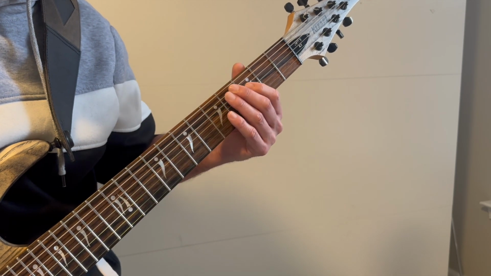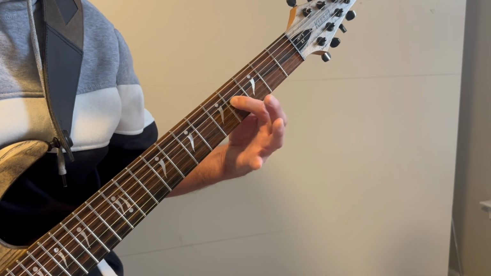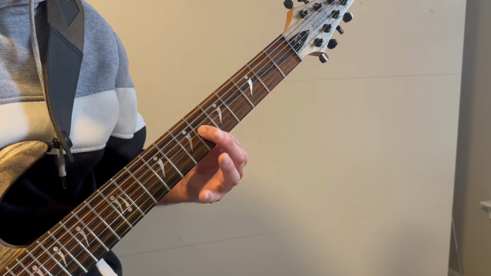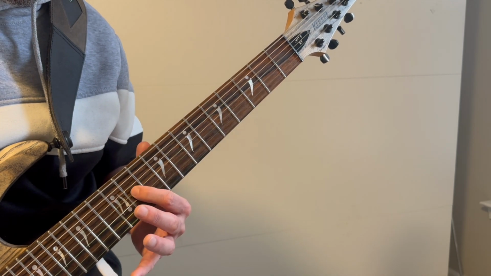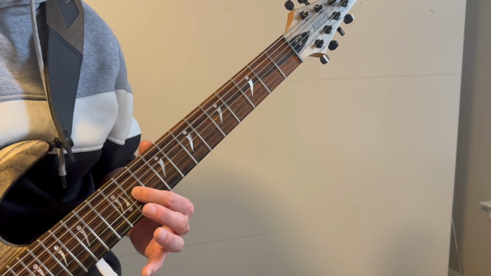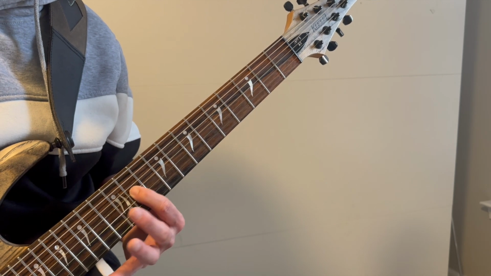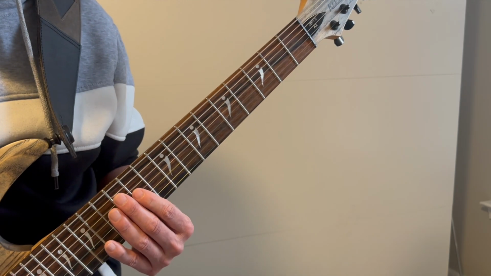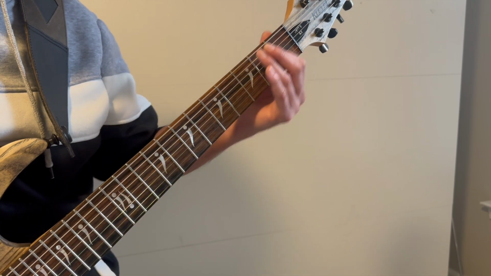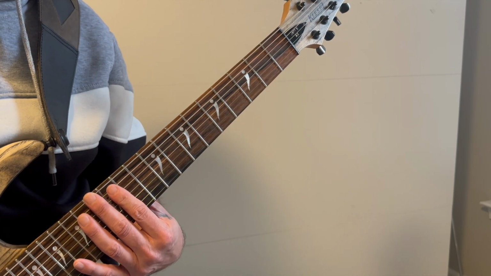And again, it works absolutely everywhere. If I'm on the D string and I'm at F sharp again, there I am, C sharp. So that's our circle of fifths, and that's what we're talking about, a perfect fifth. We move up 7 frets.